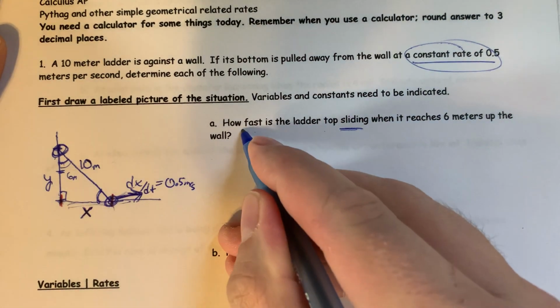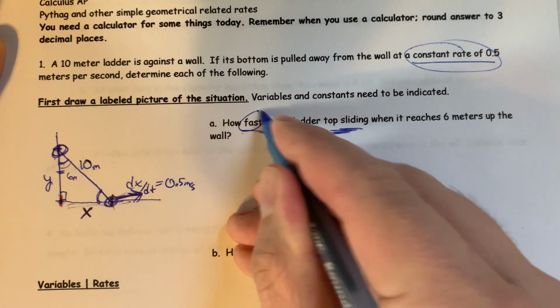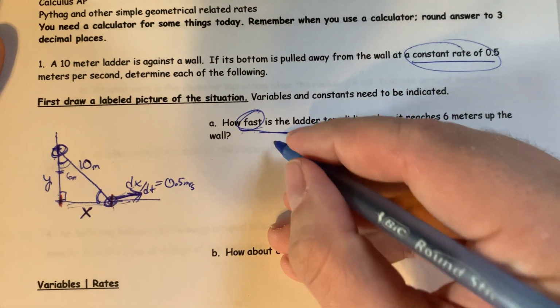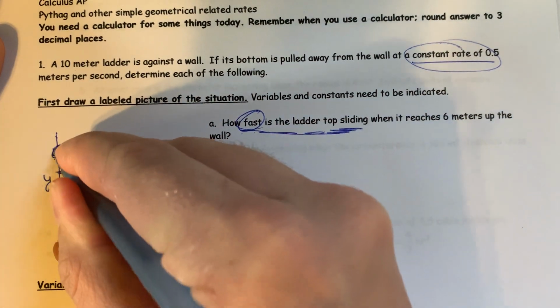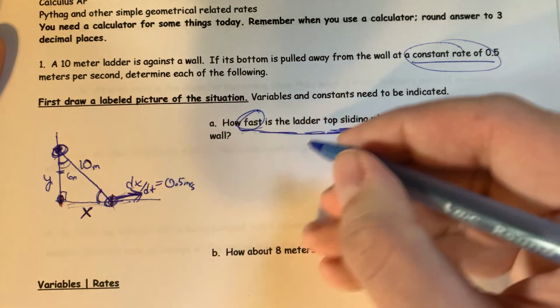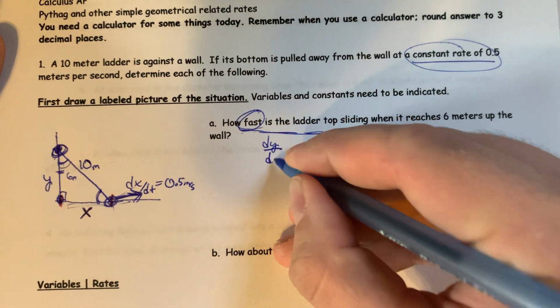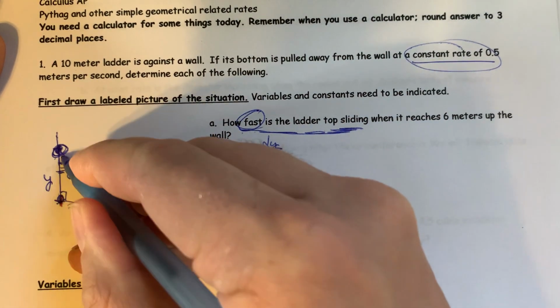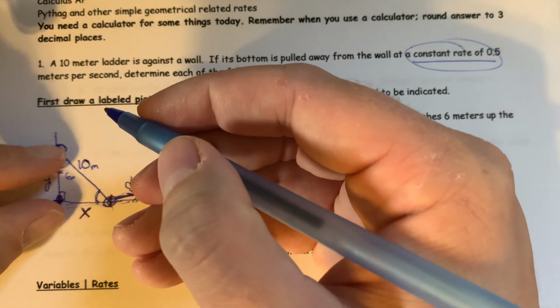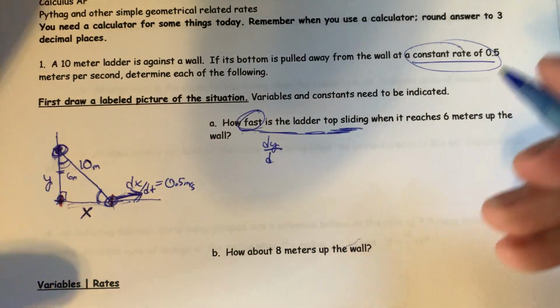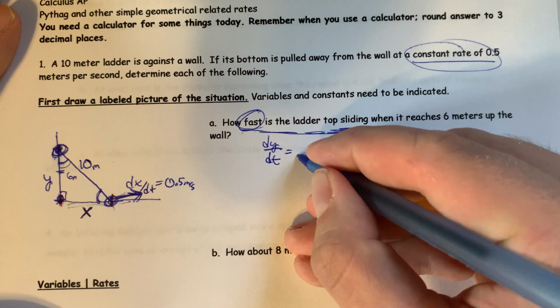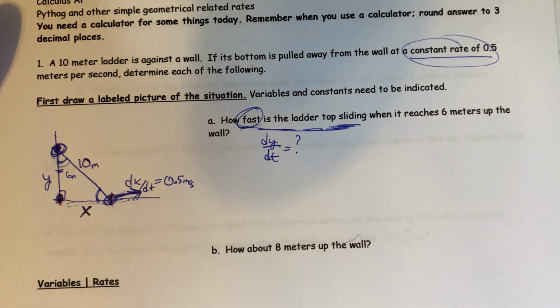This is a rate. The speed that the ladder is sliding is the same as the change from the bottom to the top. How fast this distance is changing is the same as asking how the ladder top is sliding. So this is asking us for dy/dt.